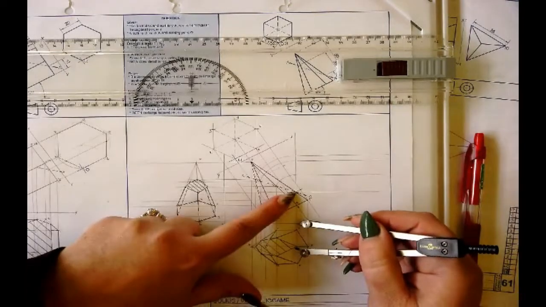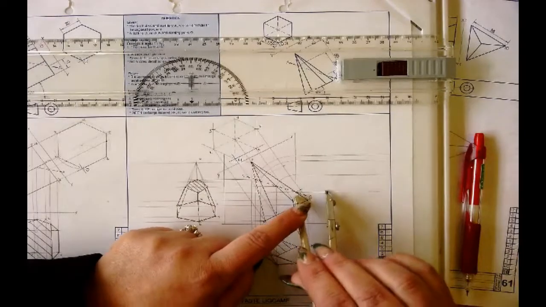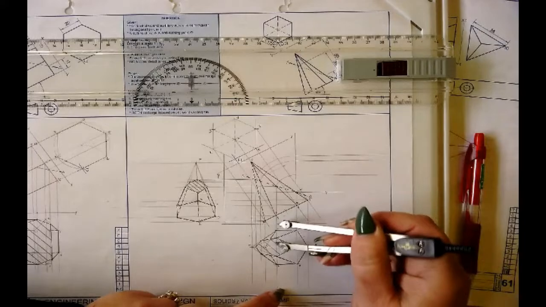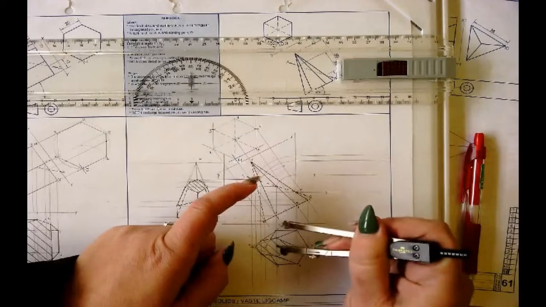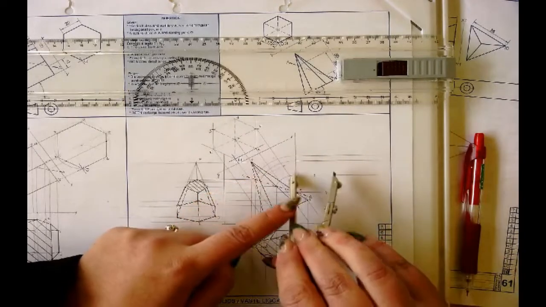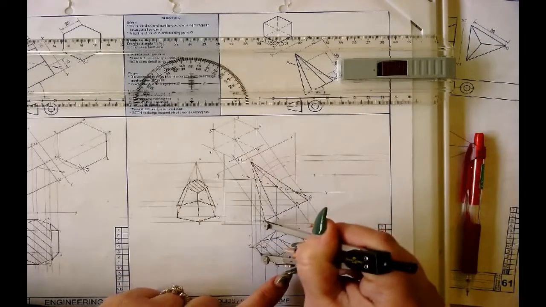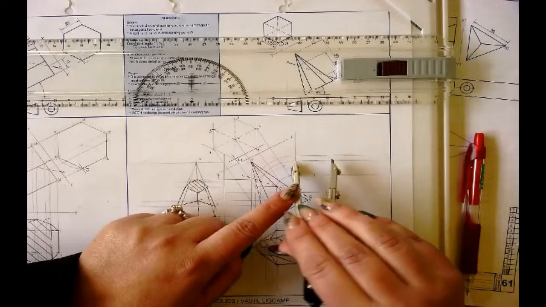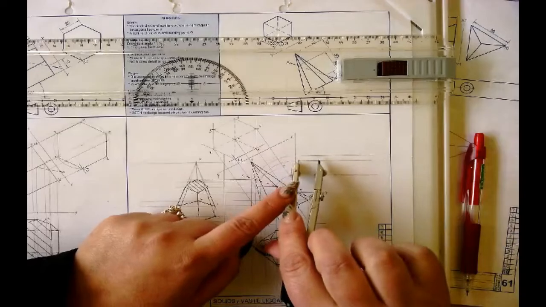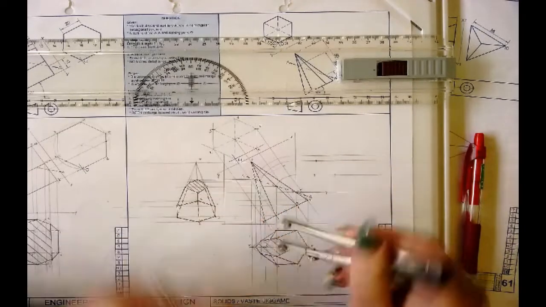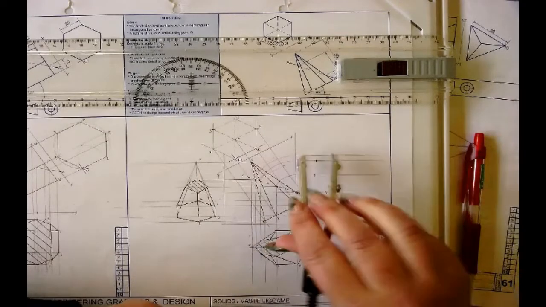Follow it, scribe. Okay, there. Okay, and that is my cut.